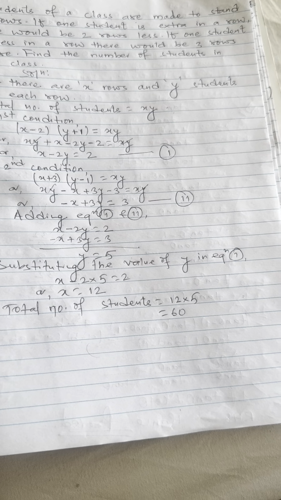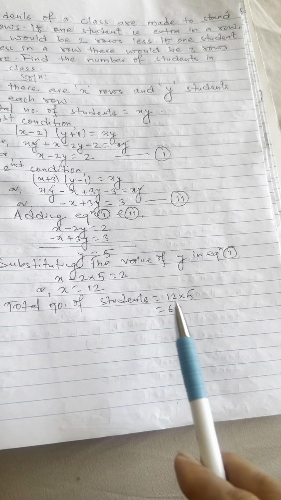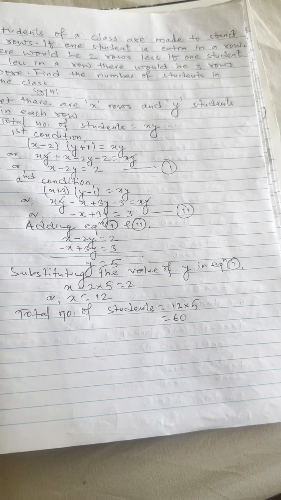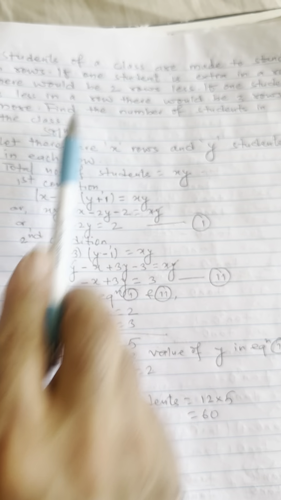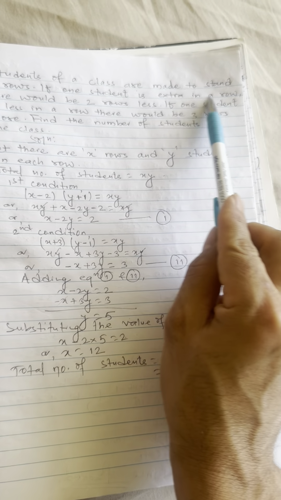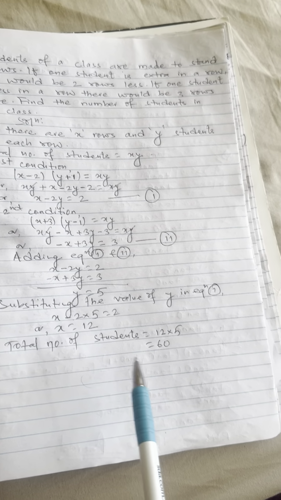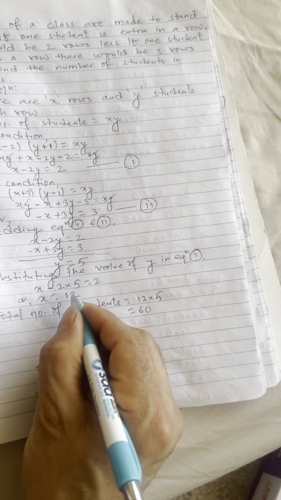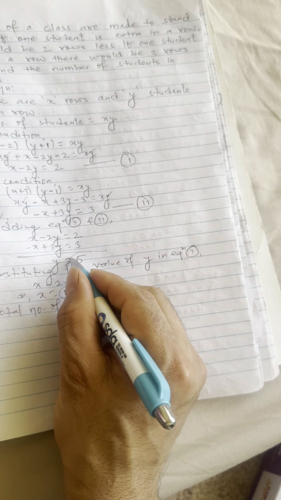We can check whether this answer is correct or not. So let me go to the first condition. Look here. If one student is extra in a row, there would be 2 rows less. So how many rows did we get? 12 rows. And how many students in each row? 5.